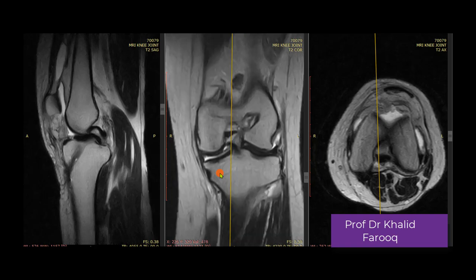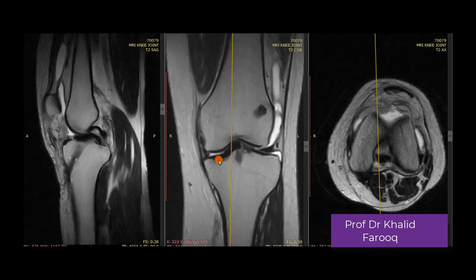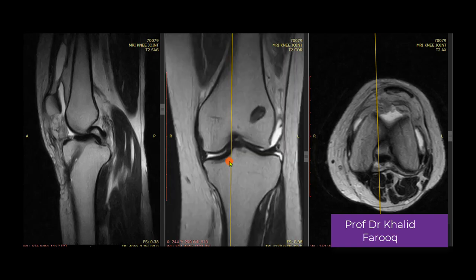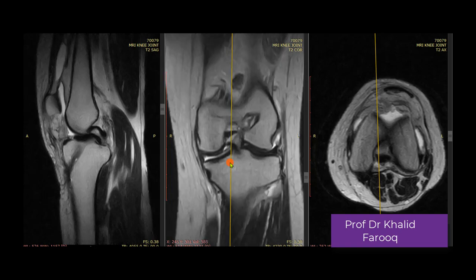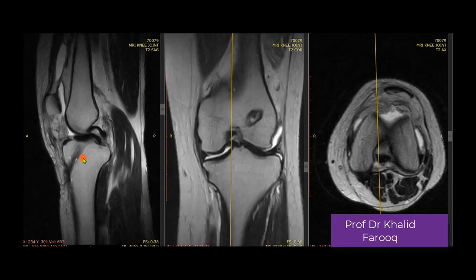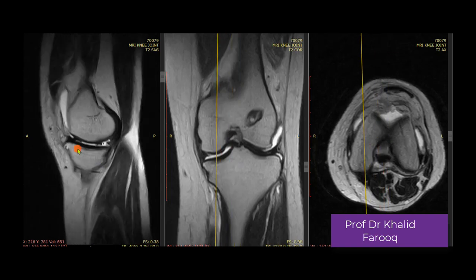So we have seen an example of the total graft failure of the ACL with complex injury involving medial meniscus having bucket handle component. This one, and this is displaced fragment of the medial portion of medial meniscus, and here we can see part of the medial meniscus.